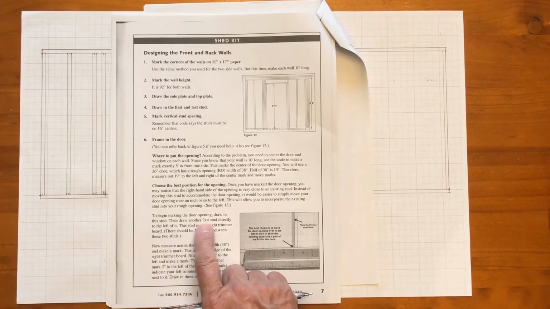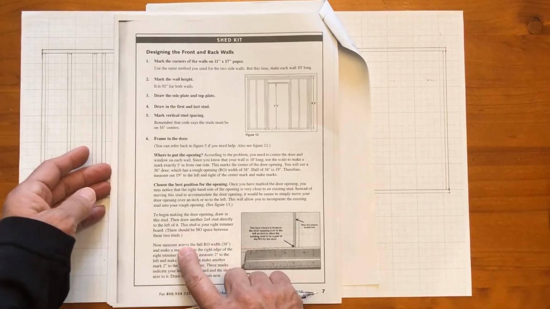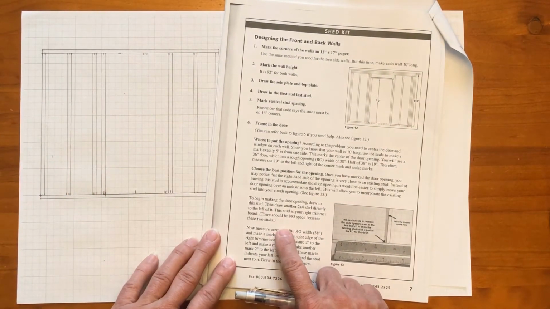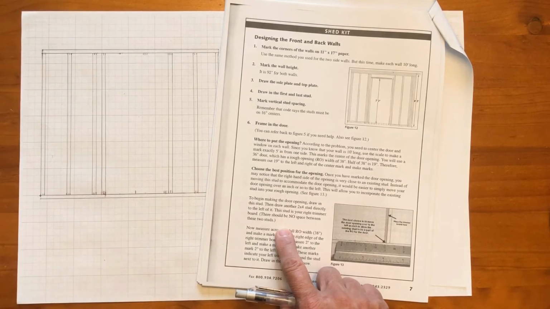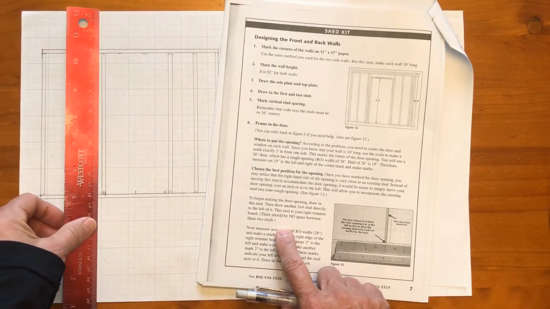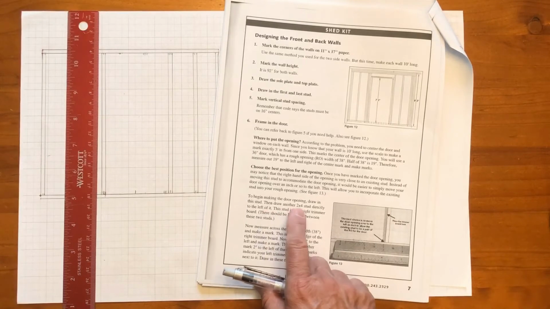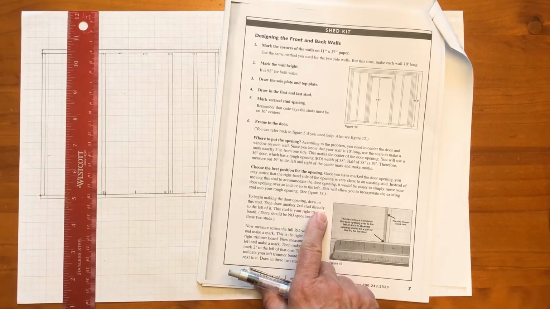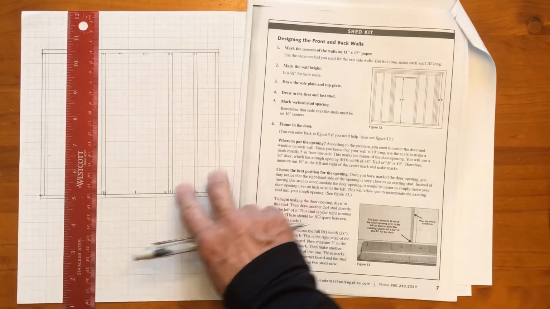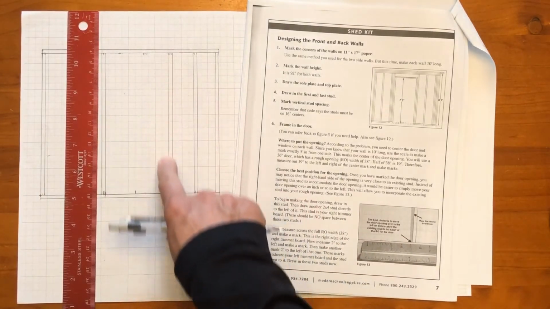Then draw another 2x4 stud directly to the left of it. To begin making the door opening, then draw another 2x4 stud directly to the left of it. This stud is your right trimmer board. Oh, I think they're talking about this one.